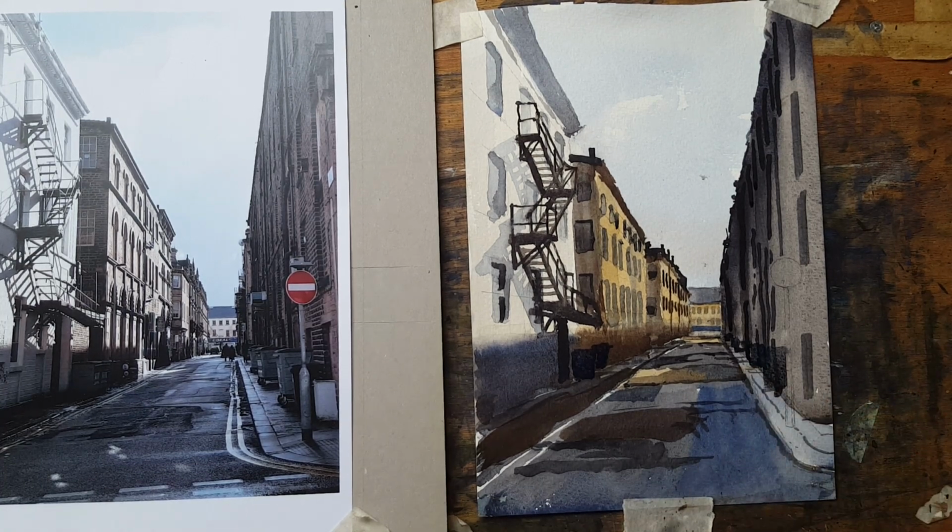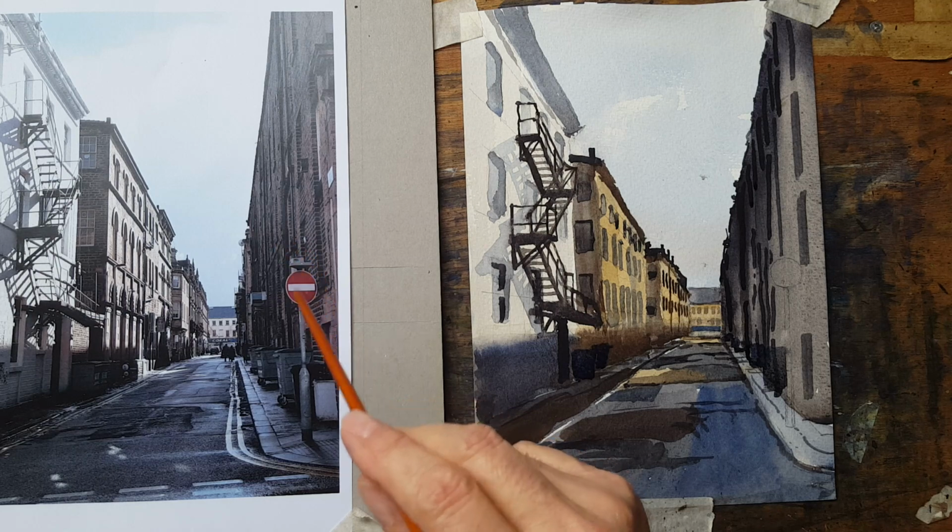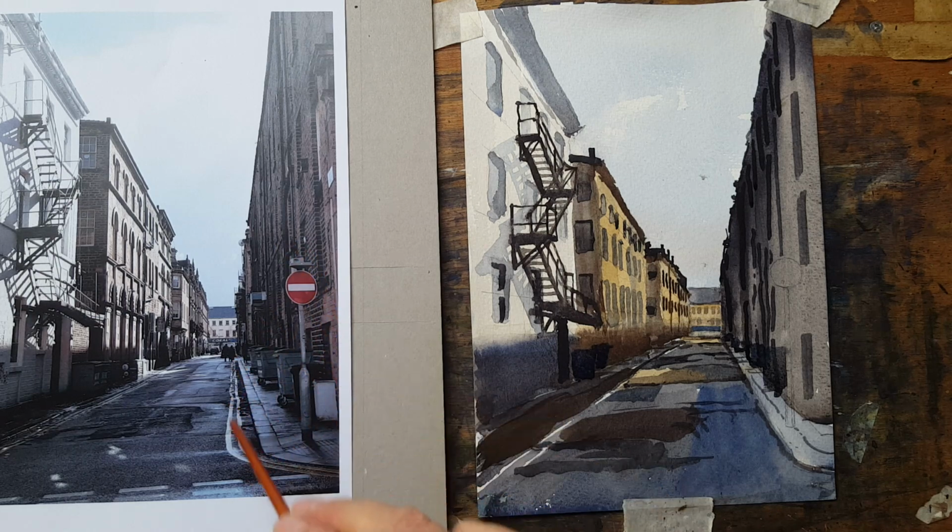Right, so I'm fairly happy with that. Now it would be finished, apart from these striking details which I want to put in. So we've got no entry sign, we've got yellow lines, we've got white lines, we've got people, we've got cars. What shall I do first? Let's put the people in the cars.